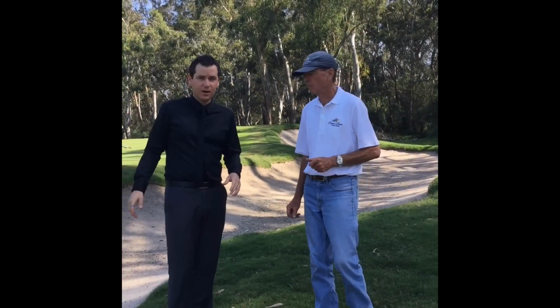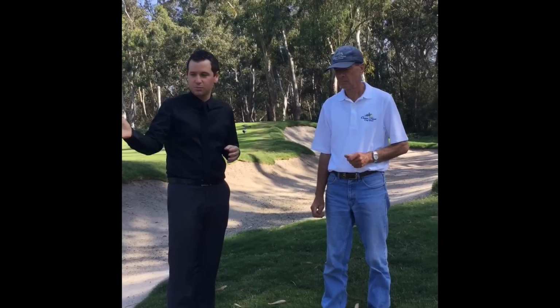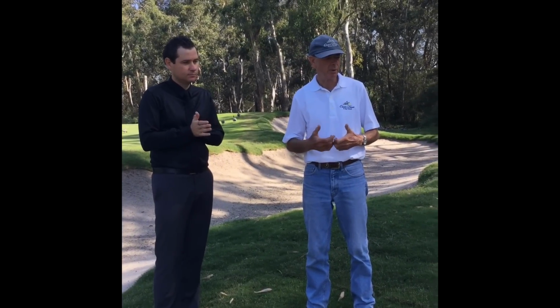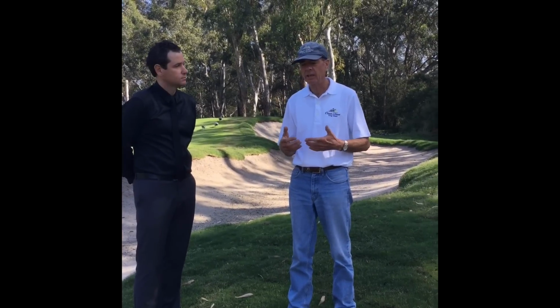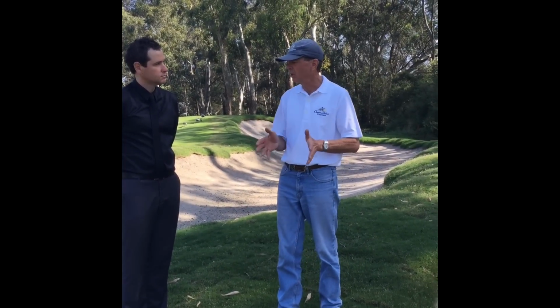So here we are in the bunker of the 14th green, just beside the 14th green. Graeme, you explained before the jagged edges. Take us through your philosophy on the bunker. Well, the philosophy that I have with these bunkers is that the edges should look like an eroded creek bank. At the moment they don't look quite like that because it's quite new.